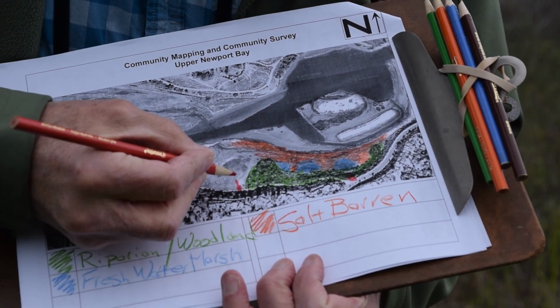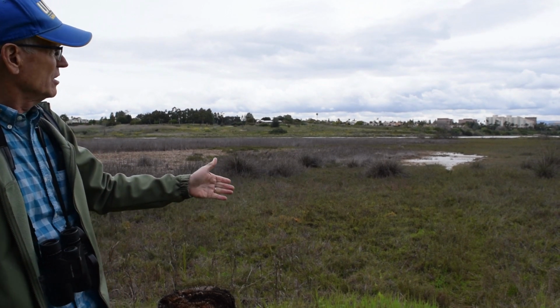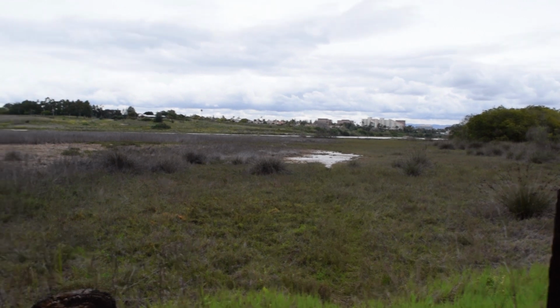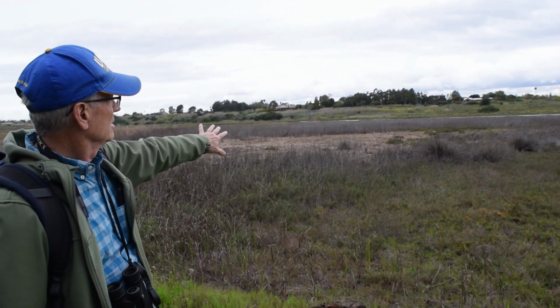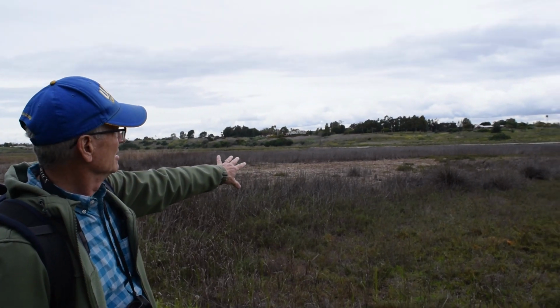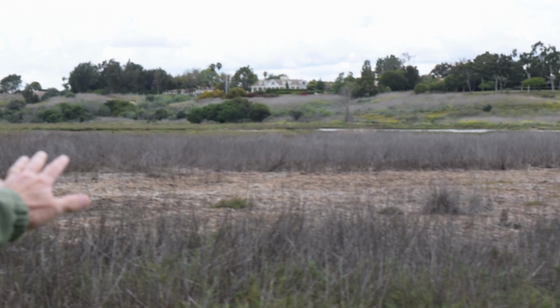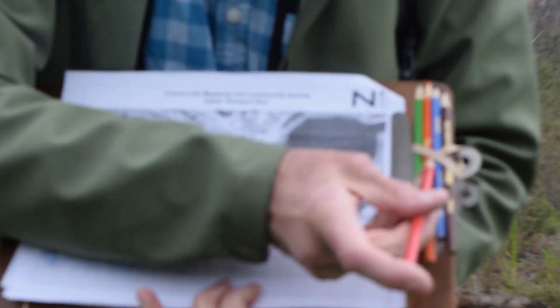So you see an alleyway of the salt barren coming in and up to this road. It's bounded on our right by the riparian woodland, and on the left by what looks like tall trees, where I'm pointing over here. Not tall trees, tall grass. So we have another patch of freshwater marsh over here. So I want to indicate this on our map.